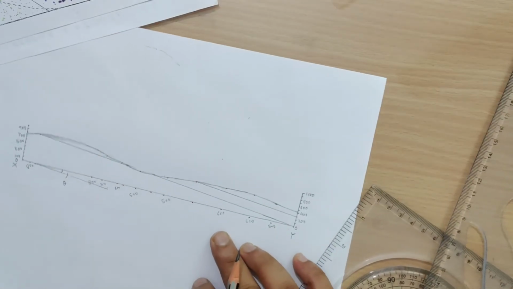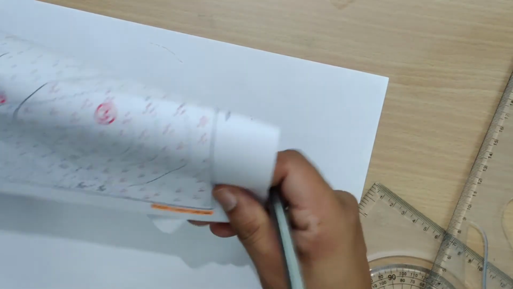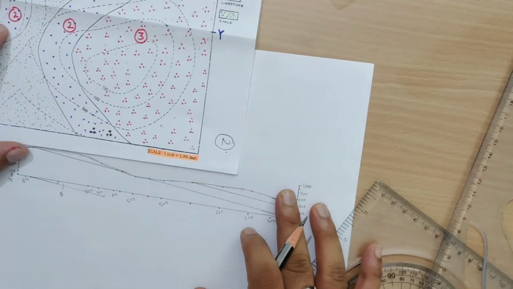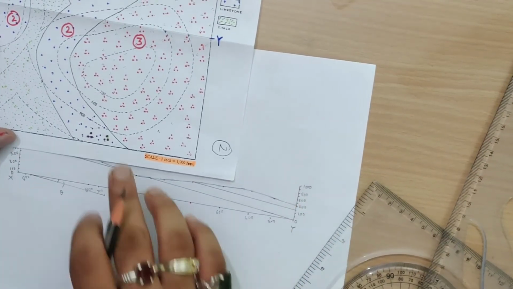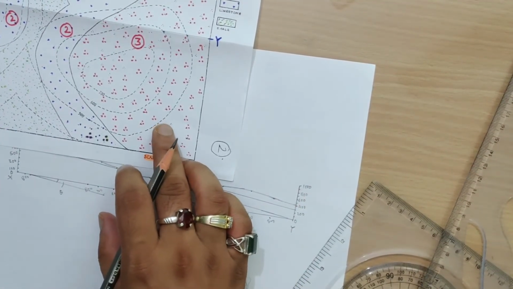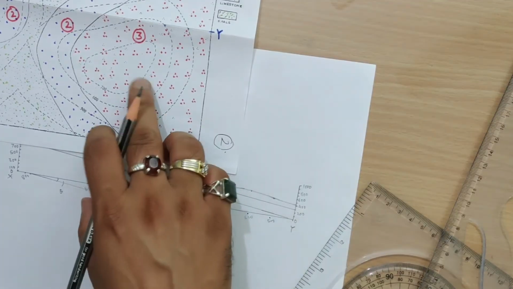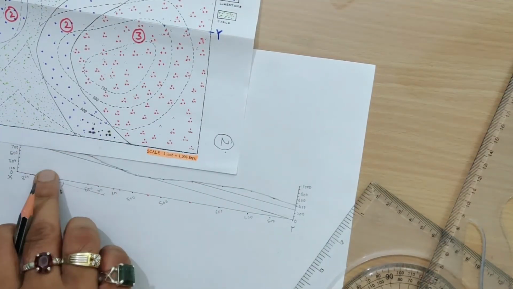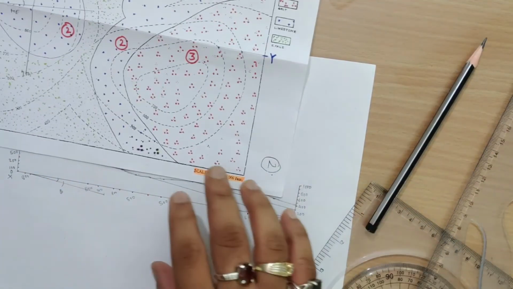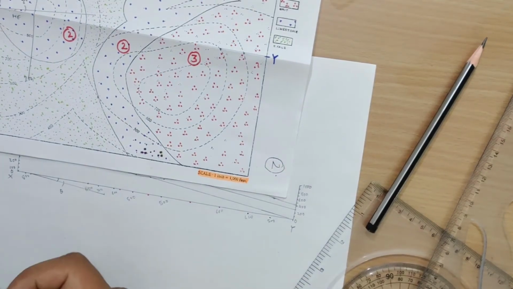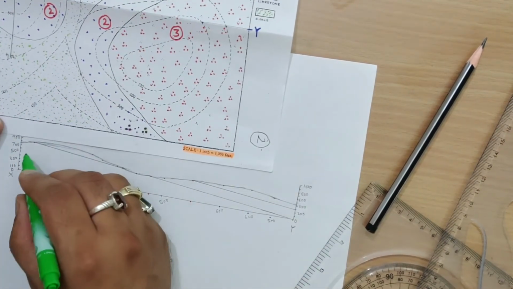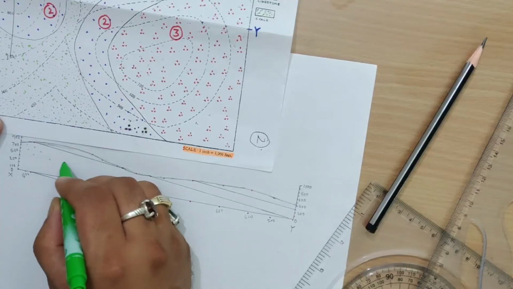Now we need to fill the symbols in this particular map. So as we can see that bed number 3 has got this symbol, bed number 1 has got this symbol. So 1 is represented by this particular symbol. Have to fill over here.